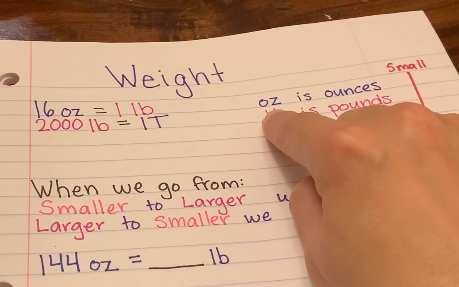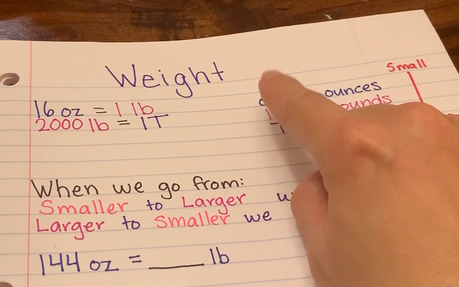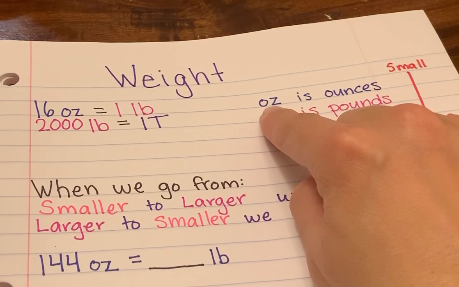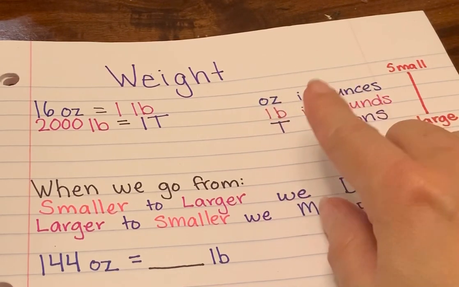You'll often see it when a baby's born, the weight is given in pounds and ounces. The ounces help with precision, making weight measurements a little more precise.